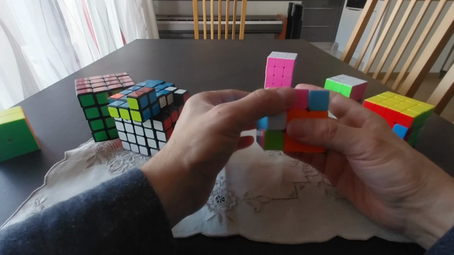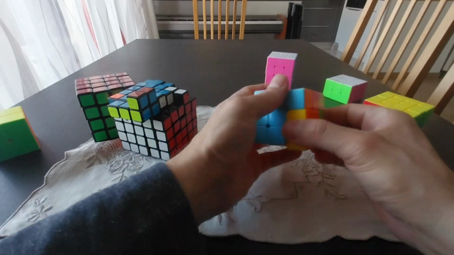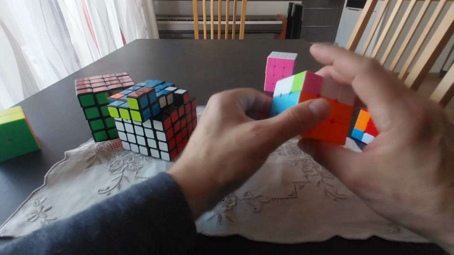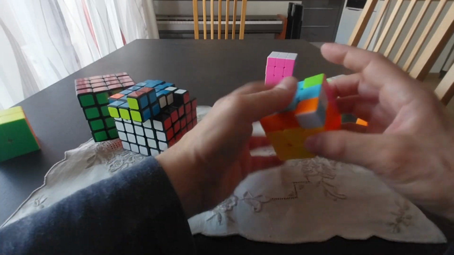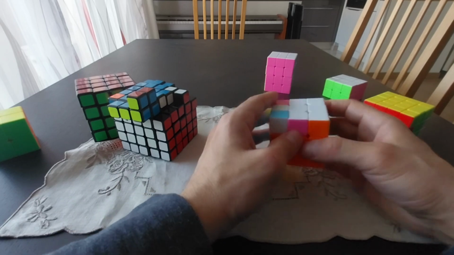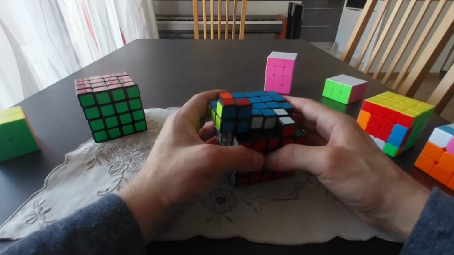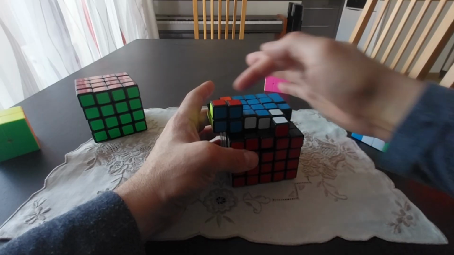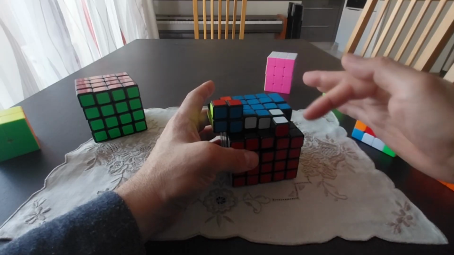This is the algorithm 1, 2 times, and 3. Okay, this is what we will do here in case we want to swap two opposite corners that are on a diagonal, let's say.